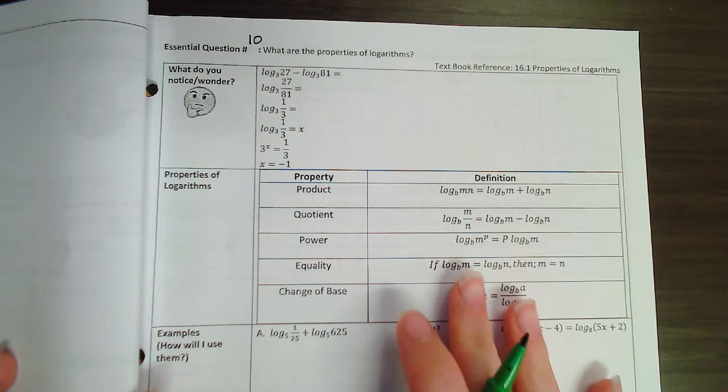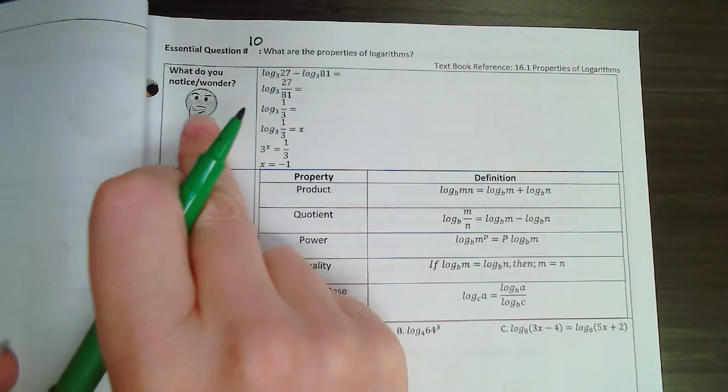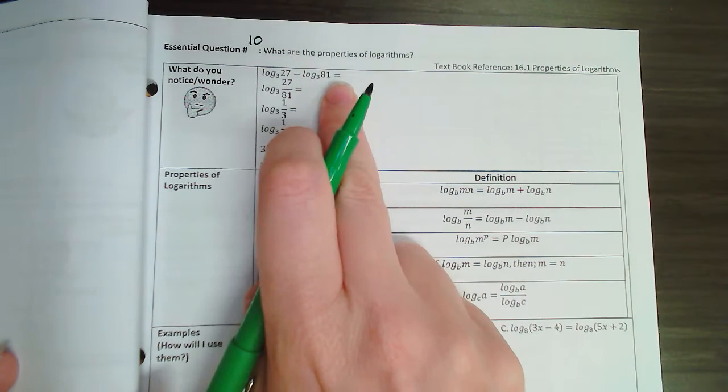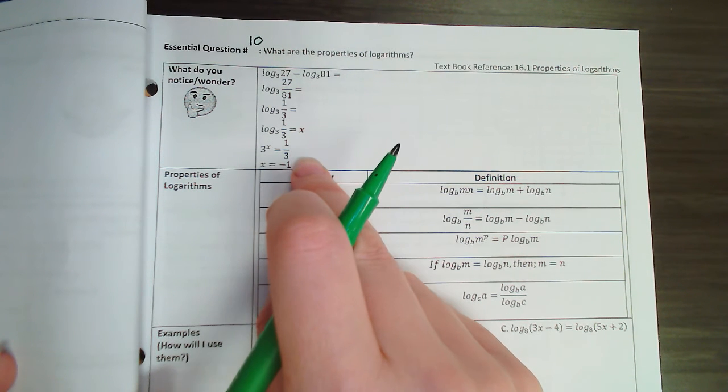So if you can pause the video and write down one thing that you notice or wonder about these statements, that would be great.